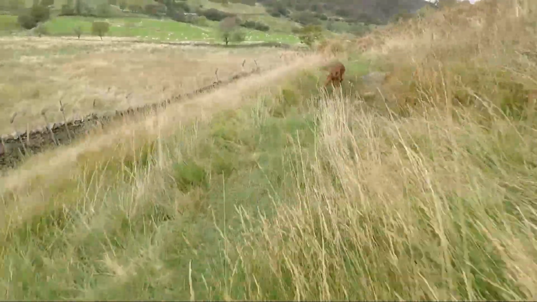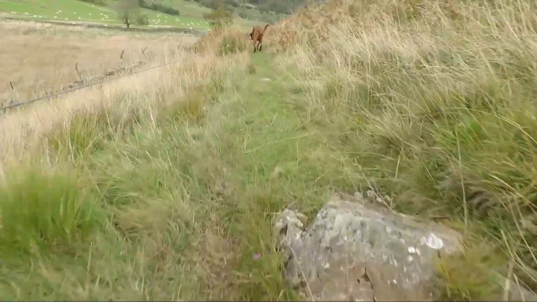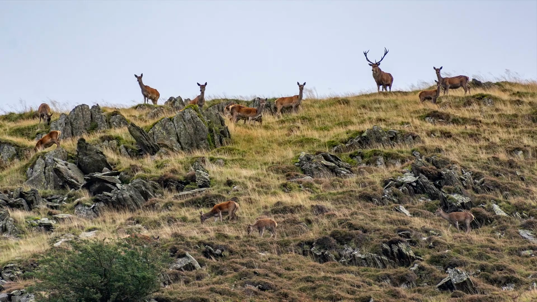It's a good path along here, but obviously not very well used. Up to our right, I could see that there was a herd of red deer. They were just stood watching us for ages. Lovely to see, and they were actually very close.